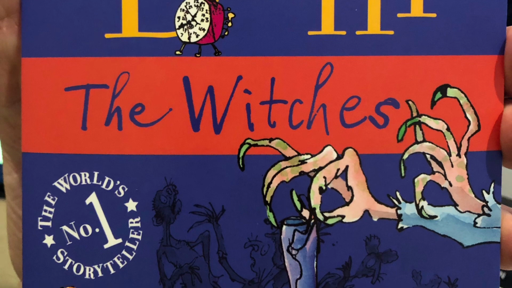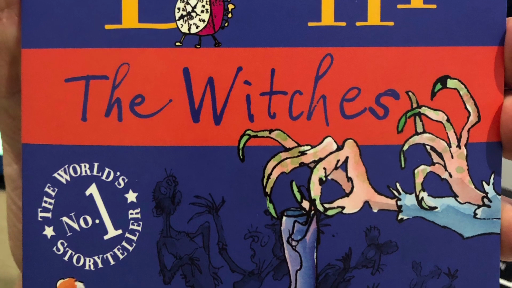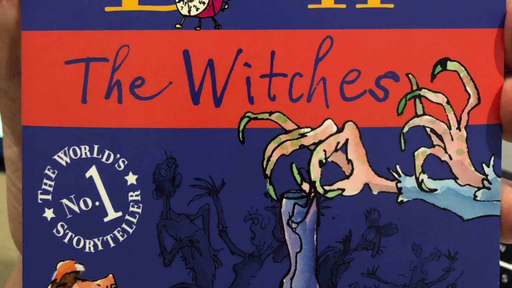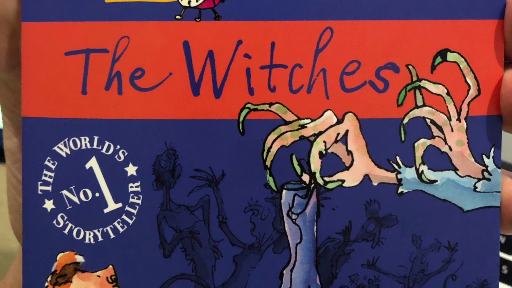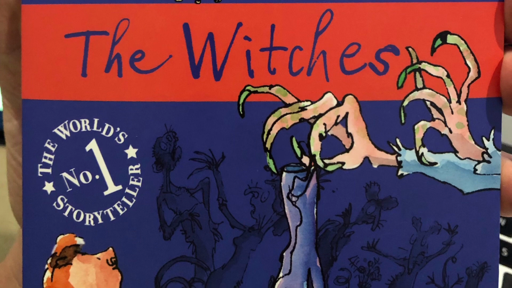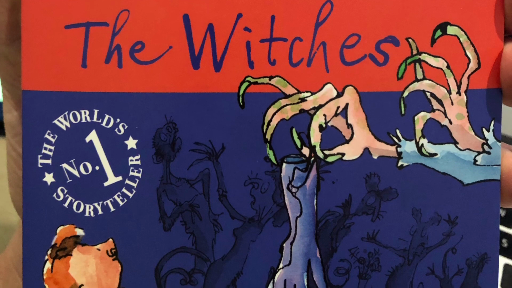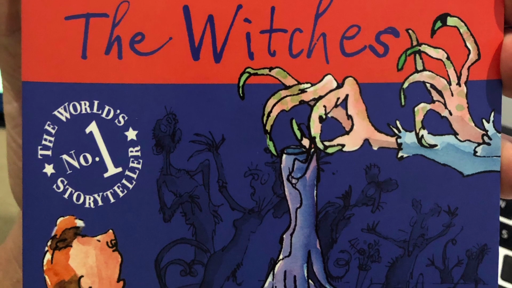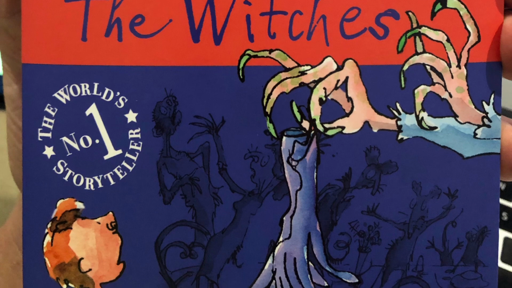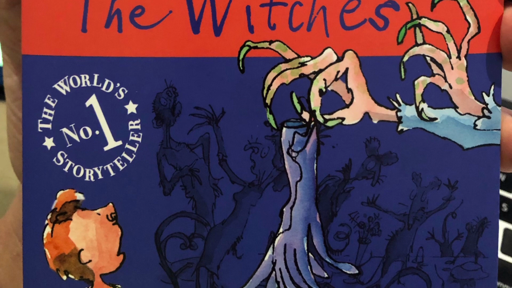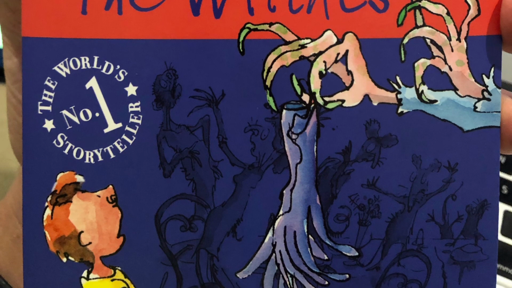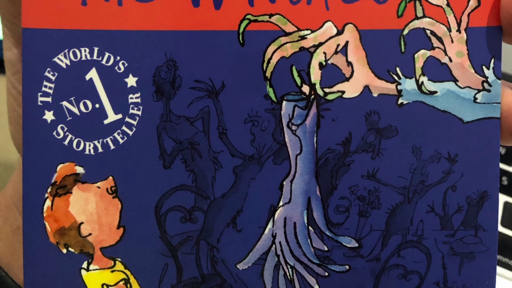Now we're going to be listening to her description, which comes about 60 odd pages into the book. Our little friend, the boy, has found himself locked in a room full of witches, and the Grand High Witch is addressing all of the witches, where she removes her disguise to reveal that underneath her beautiful mask is an evil, disgusting looking witch. So I'm going to start reading that to you now, and after you've listened, we can go on and do the activity. So here it comes.